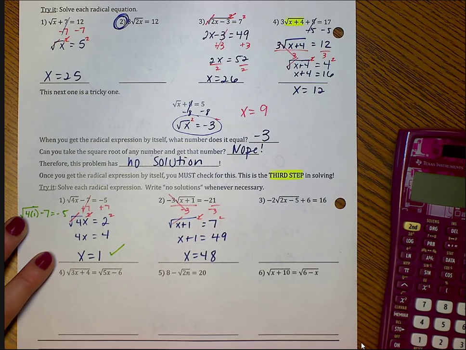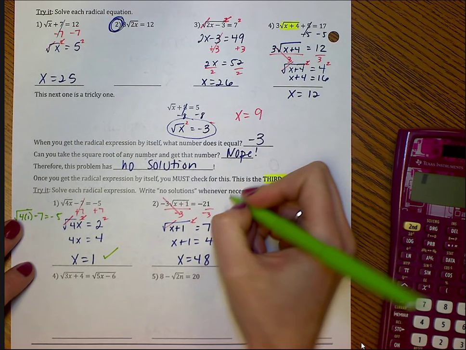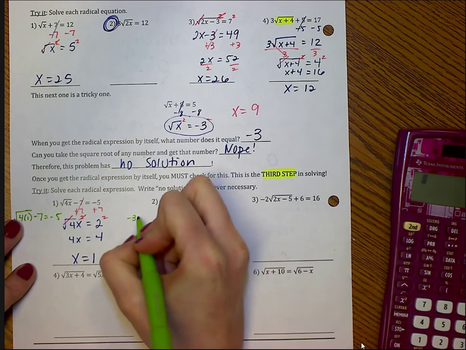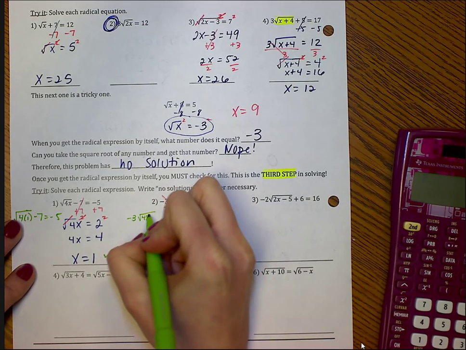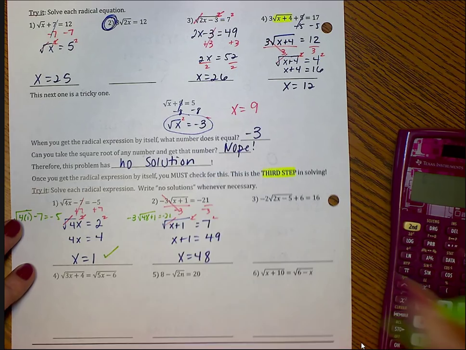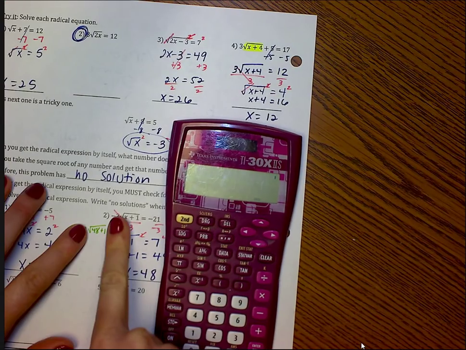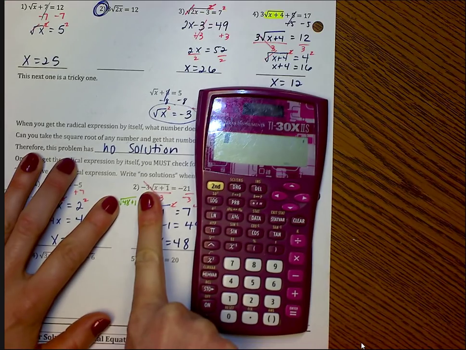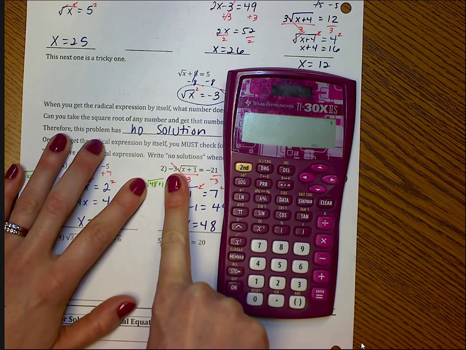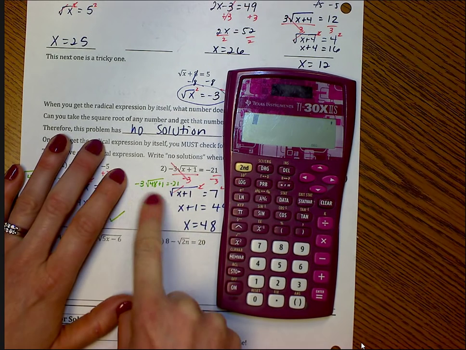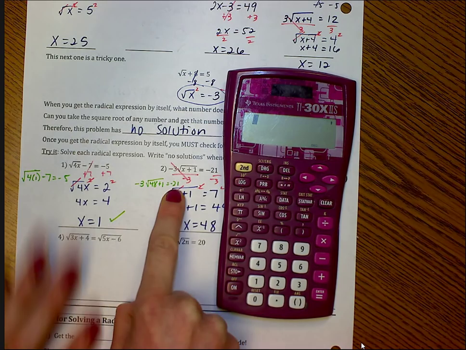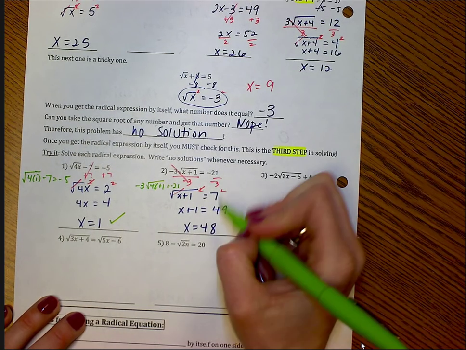And then I'm going to make sure that it works. So I write too big. Hopefully you don't write as big as me. Plus 1 equals -21. You would figure out what number sits under the radical first. So that is 49. The square root of 49 is 7. 7 times -3 is -21. Okay, so that worked.